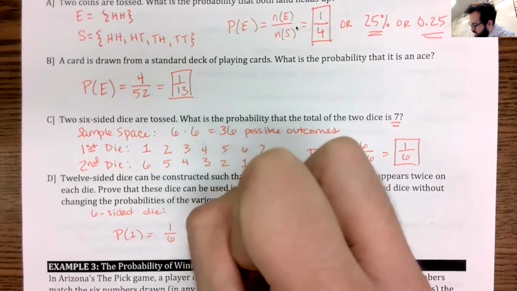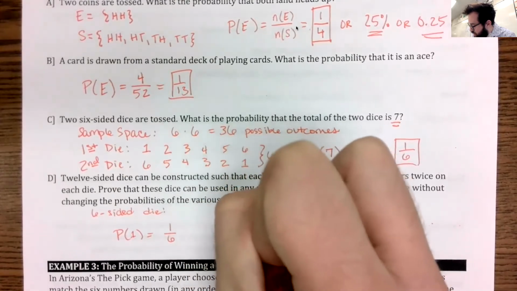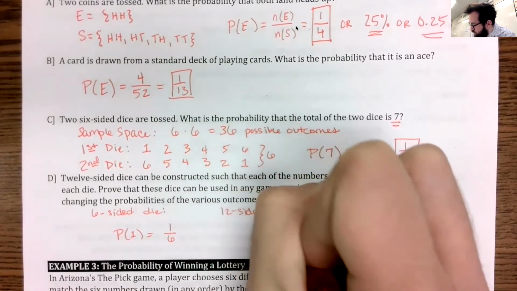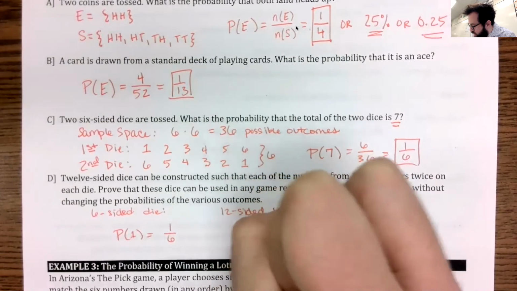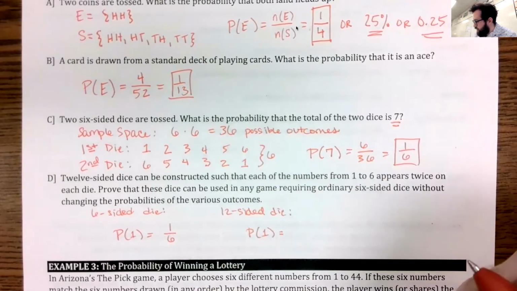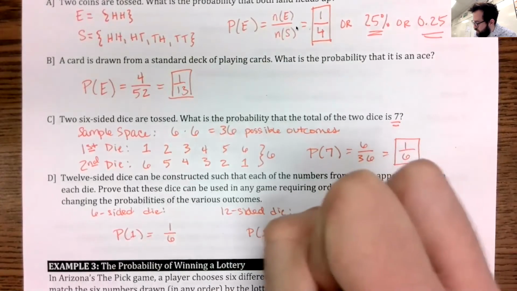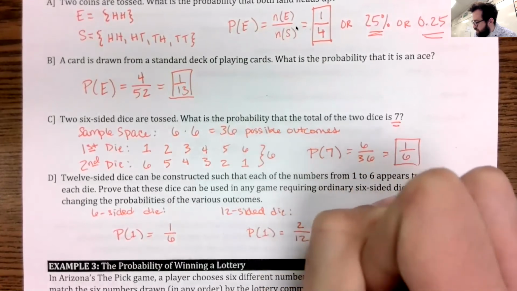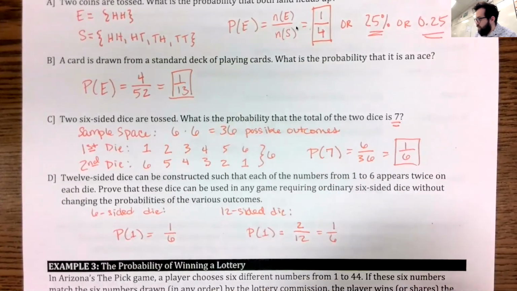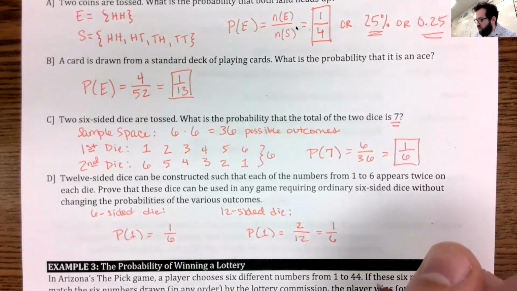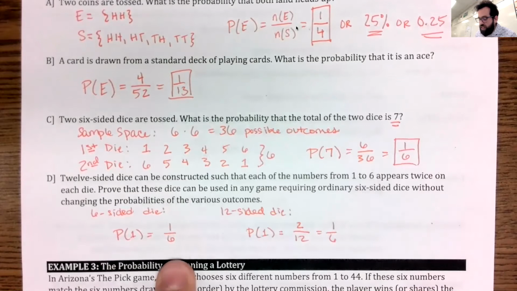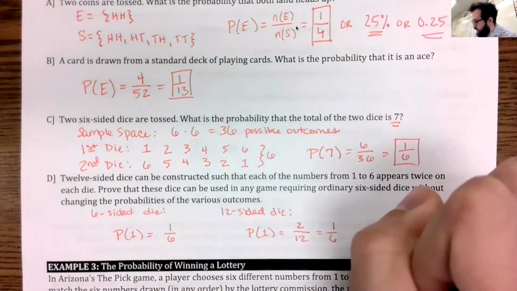There are 6 sides to the die, and one of them has a 1 on it. On a 12-sided die, that's described in this question, the probability of rolling a 1 would be what? It says that the numbers 1 to 6 appear twice on each die. So there's 2 1s, and there's 12 sides. So it still gives us 1/6. And that would be true for any number from 1 to 6. All of them have a probability of 1/6 on the 6-sided die and 1/6 on this style 12-sided die.